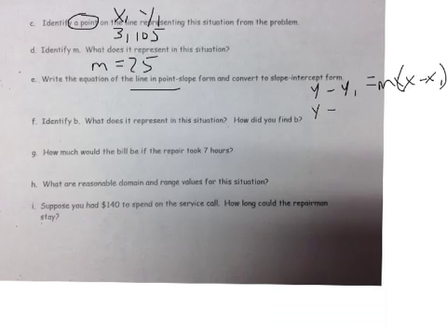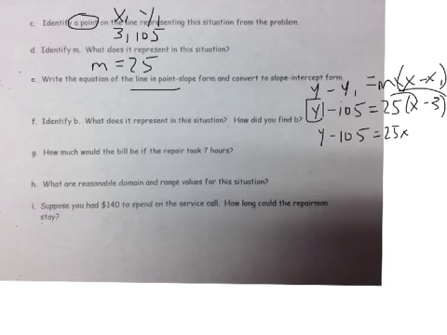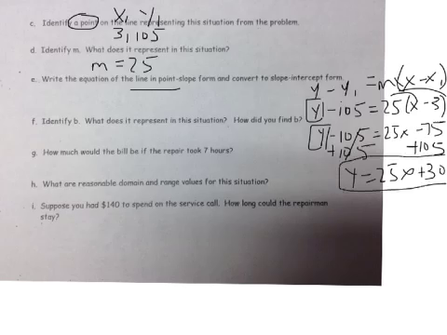So y minus our y, which is 105, equals our m, which is 25, times x minus our x, which is 3. So y minus 105 equals 25 times x minus 25 times 3, which is 75. Add 105 to both sides to finish this off. Y equals 25x. Negative 75 plus 105 is 30. And so this is the equation in slope-intercept form: y equals 25x plus 30.